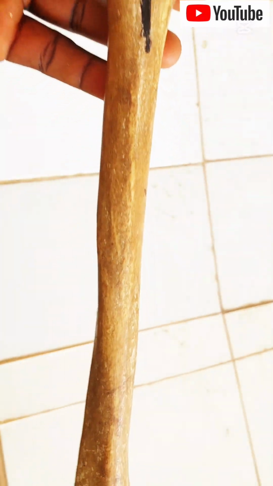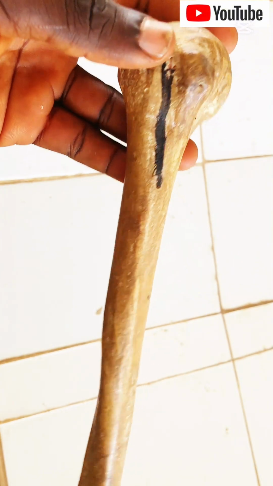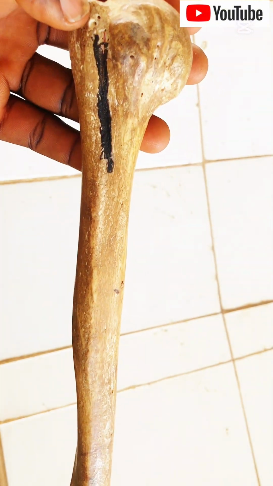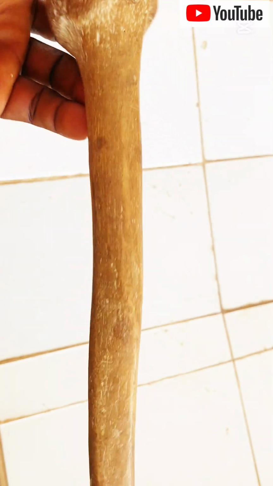So that is all about the humerus. The humerus has 8 centers of ossification. Bear it in mind, 8 centers of ossification. So that is all about it.